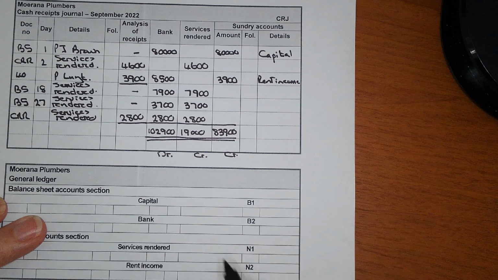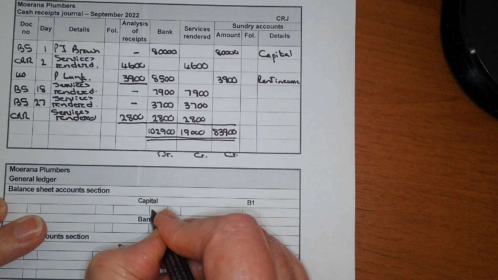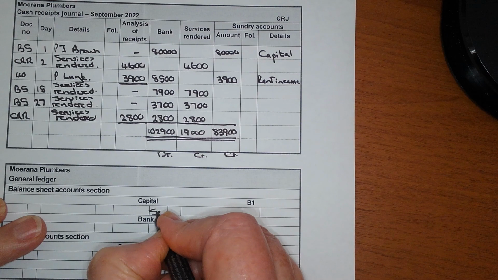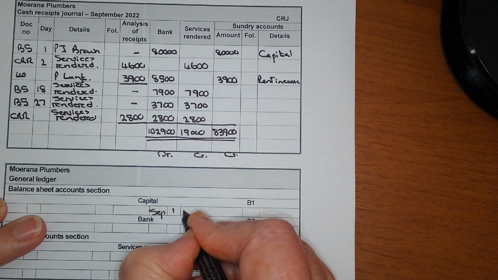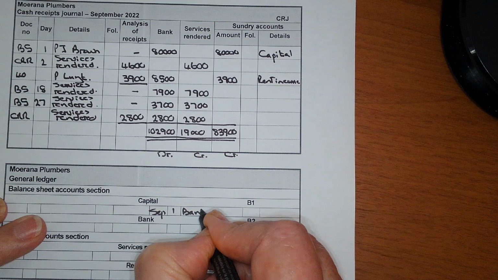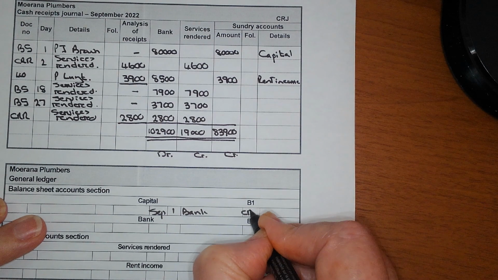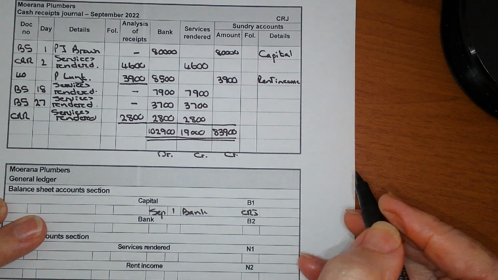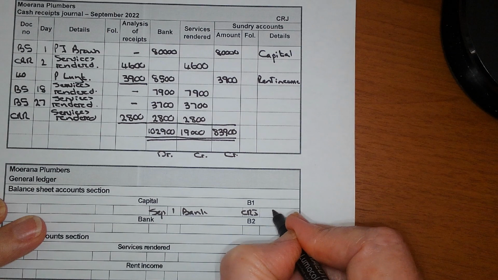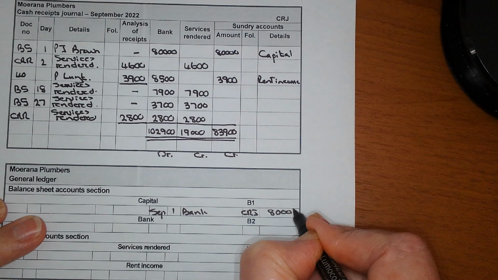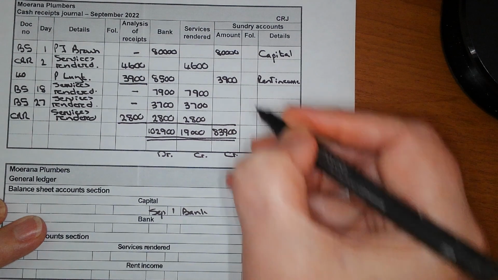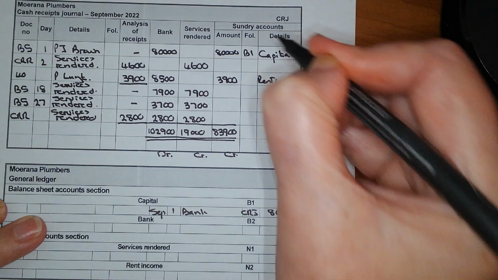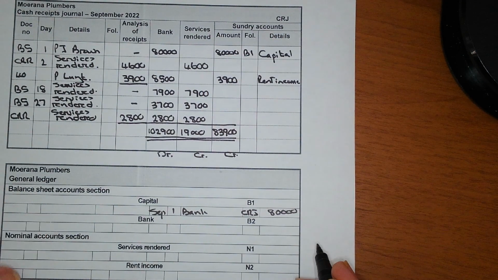The amounts in the sundry accounts column must be posted on the date of the transaction. So the capital was on the 1st, so I will indicate September the 1st. The account that will be debited is bank. This information comes from the cash receipts journal, and the amount deposited was 80,000. This is my B1 account, so I'll show that I've posted that.